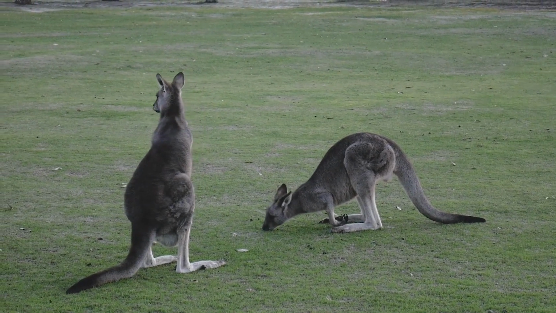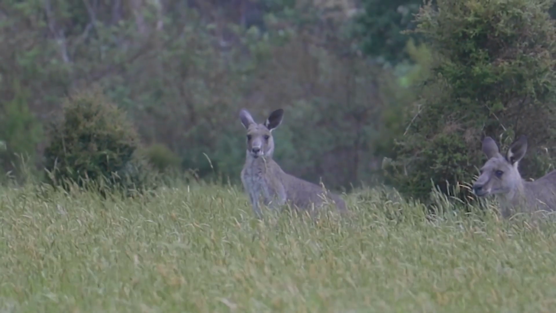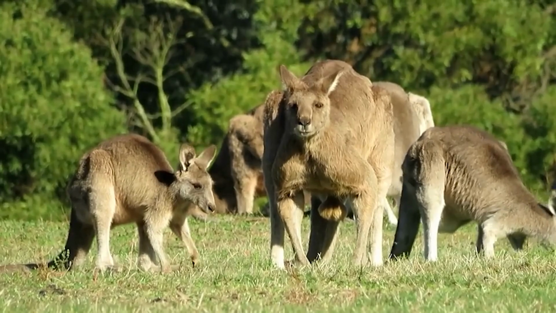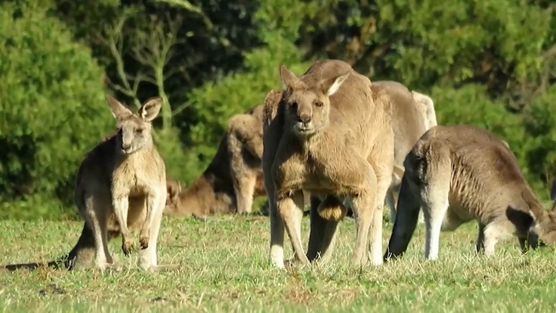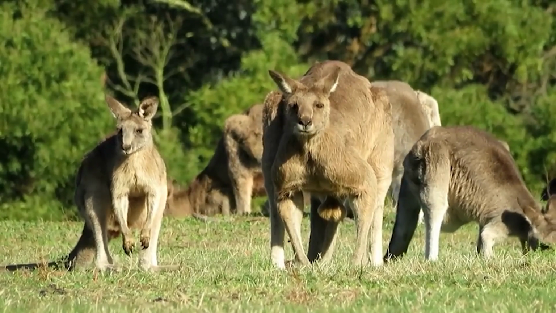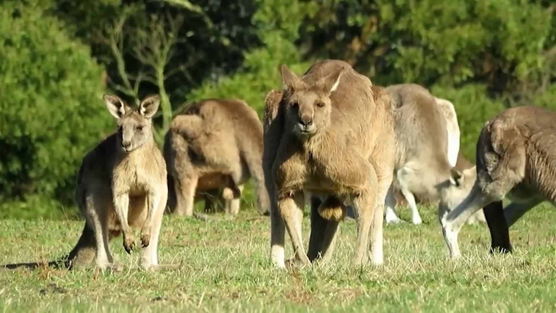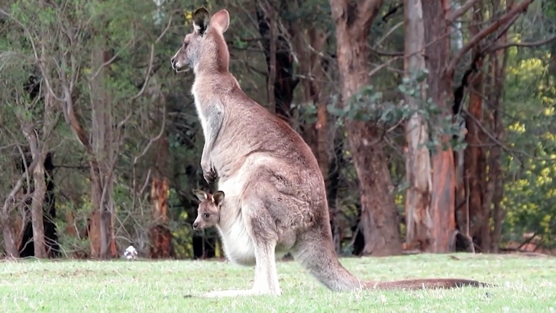Next, we will see how their diet and digestion work. Kangaroos are herbivores with a diet primarily consisting of grasses, leaves, stems, and other plant materials. They have specialized adaptations for efficient digestion, including a complex 4-chambered stomach similar to that of cattle. This allows them to break down the tough cellulose in their plant diet.